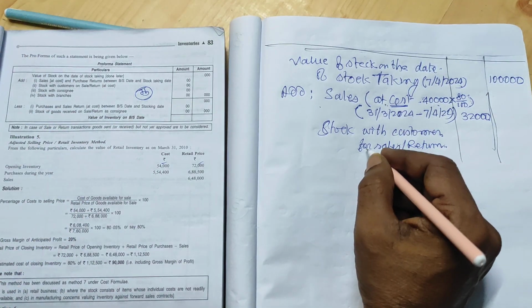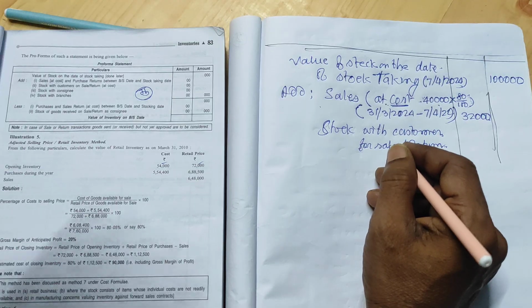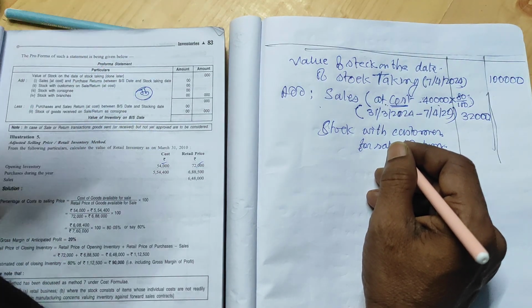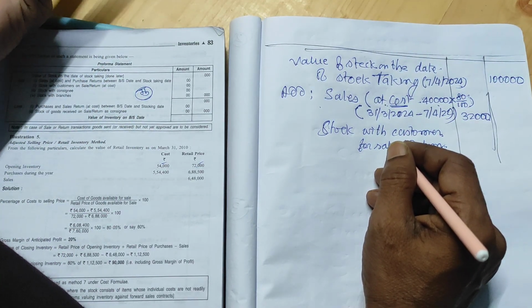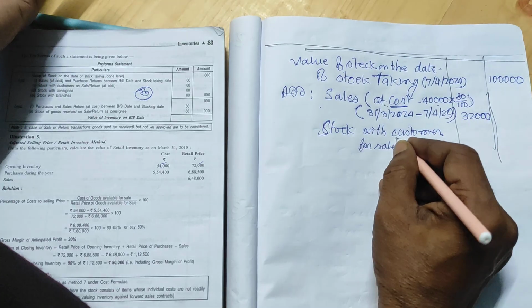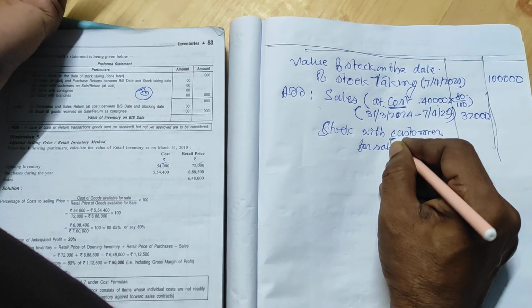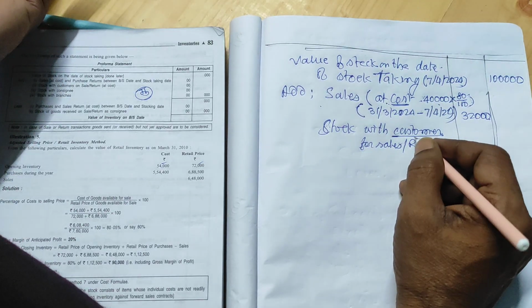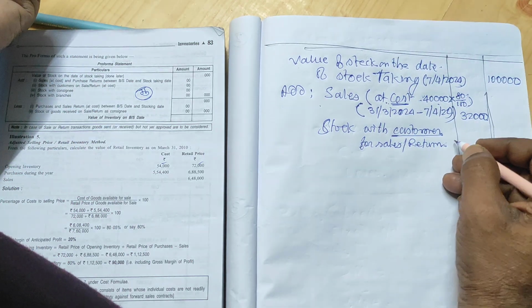But the goods have not yet been confirmed, neither accepted, nor rejected, nor returned. So goods are lying in the hand of the customer only. So it is to be added.